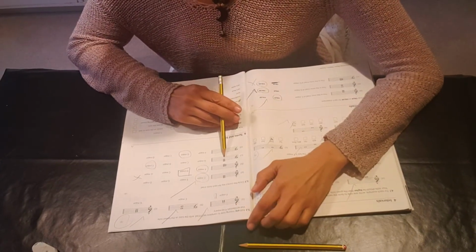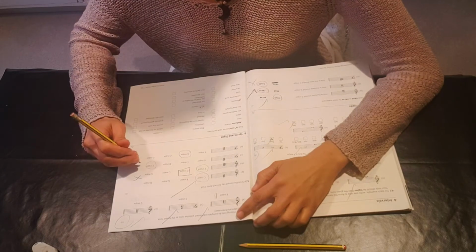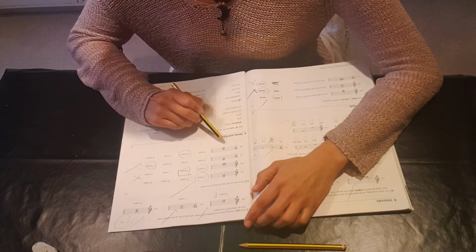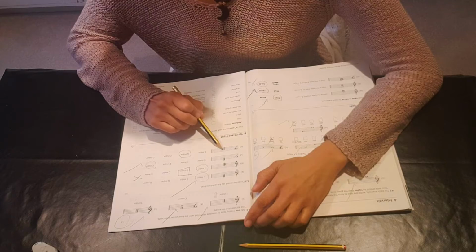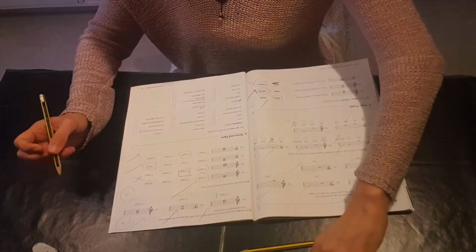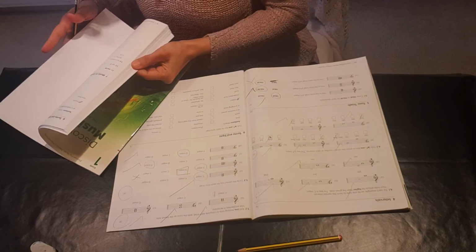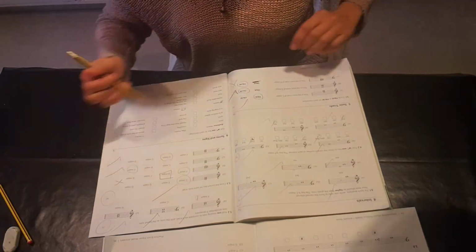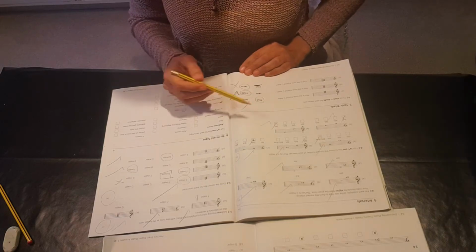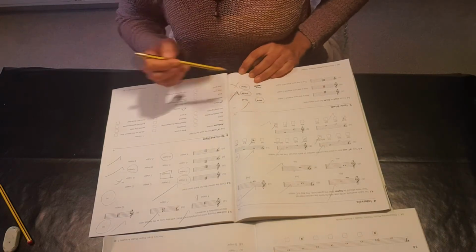Next, F major, bass clef. Good. And finally, G major: G, B, and D. Good. Let's check here, see if I marked everything correctly. So you can check your answers again as well. So true, false, true. True, false, true.